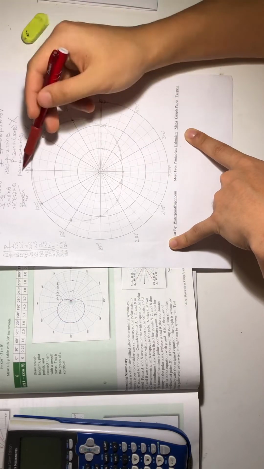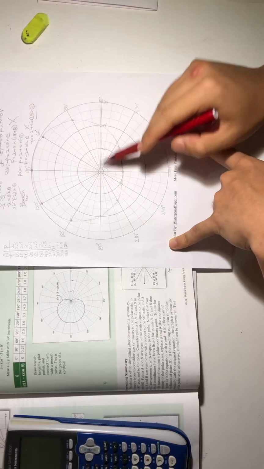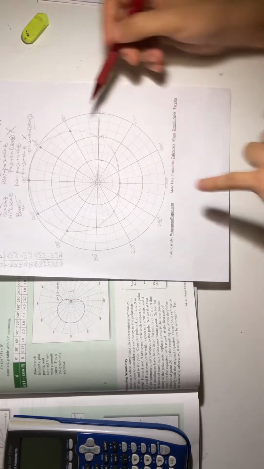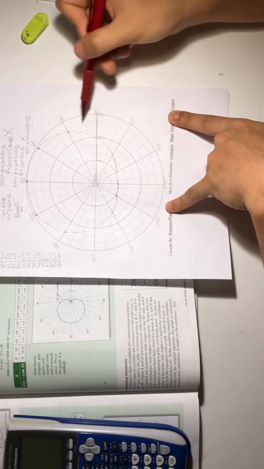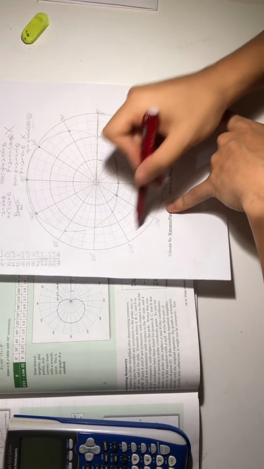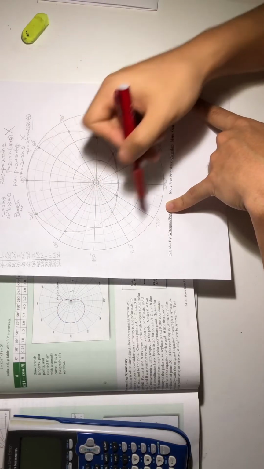And it would not be symmetric to the polar axis. So this side that we have here is different to the bottom hemisphere that we have here.